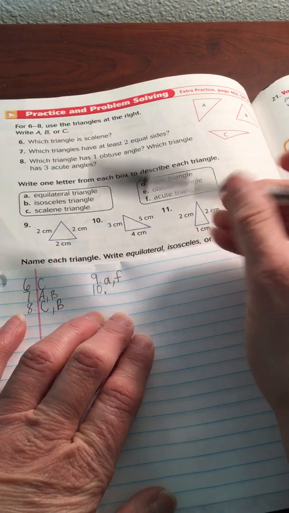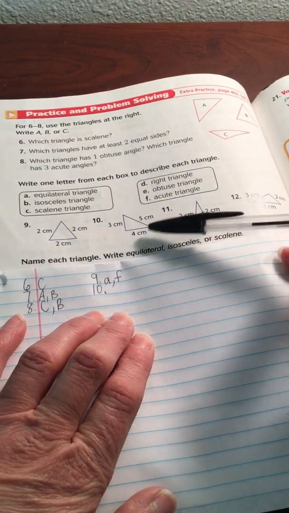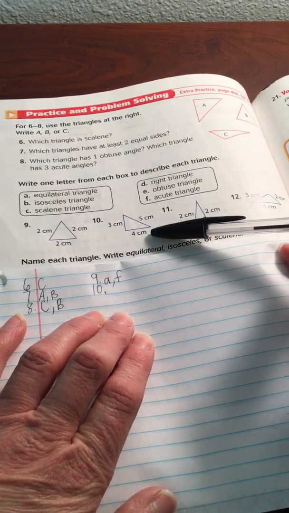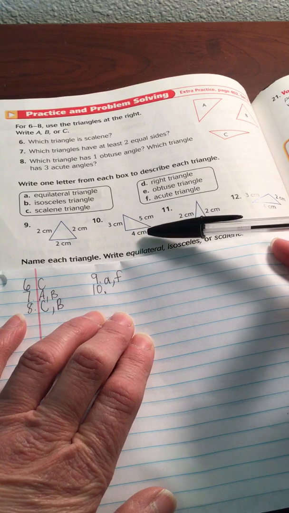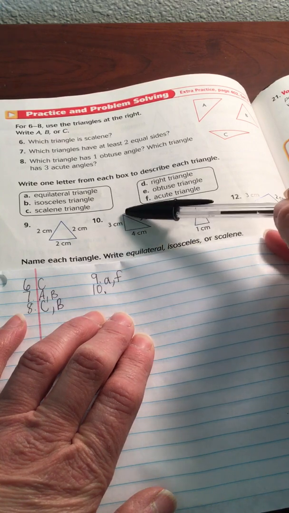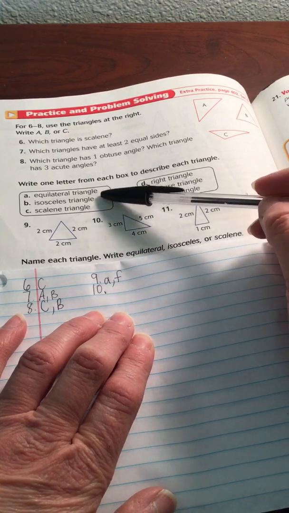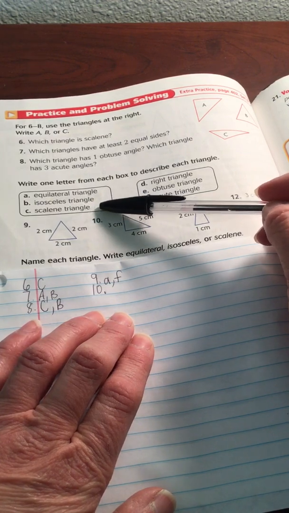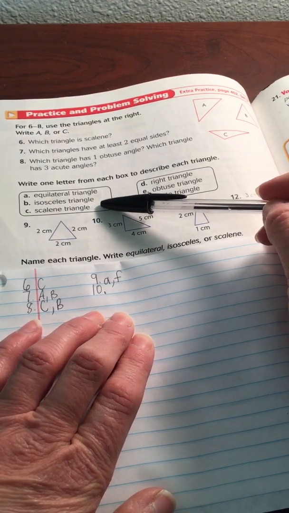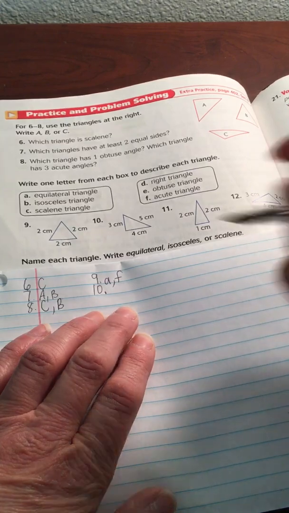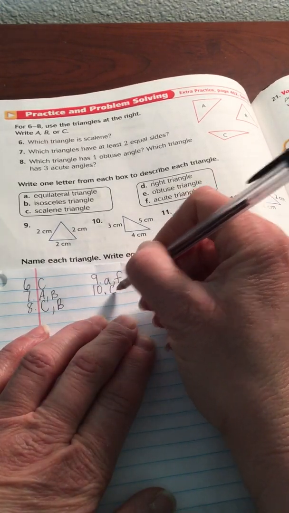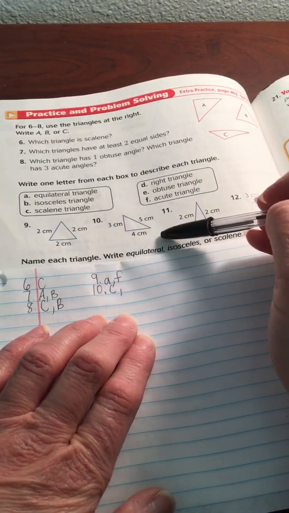Number 10, let's start with the sides first. I'm going to let you look at your sides here. I see a 5, a 4, and a 3. None of the sides are the same. Think about what letter you're going to choose. Okay, if you said a letter C for scalene, you are correct. None of them are the same.